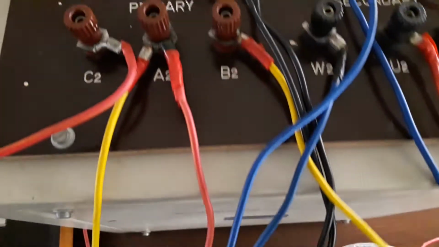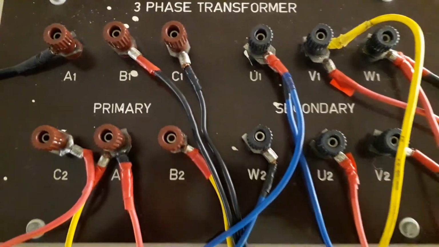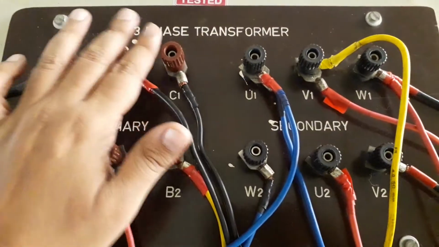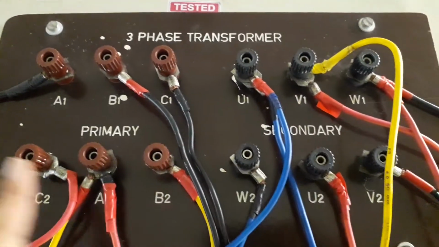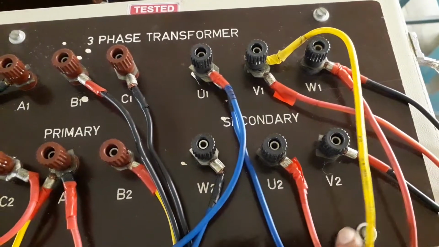Here is your three phase transformer. In the three phase transformer you have A1, B1, C1, that is U1, V1, W1, and here C2, A2, B2, that is W2, U2 and V2.